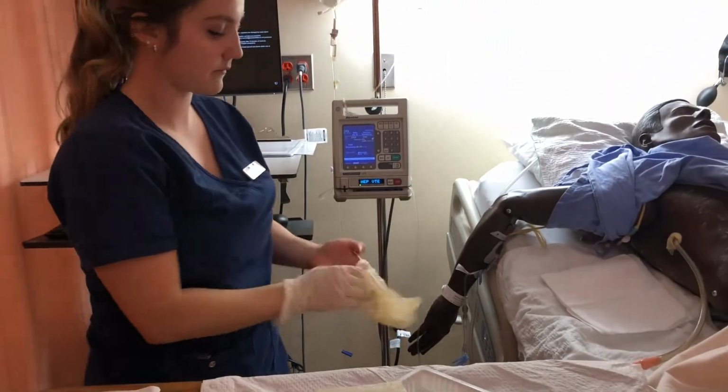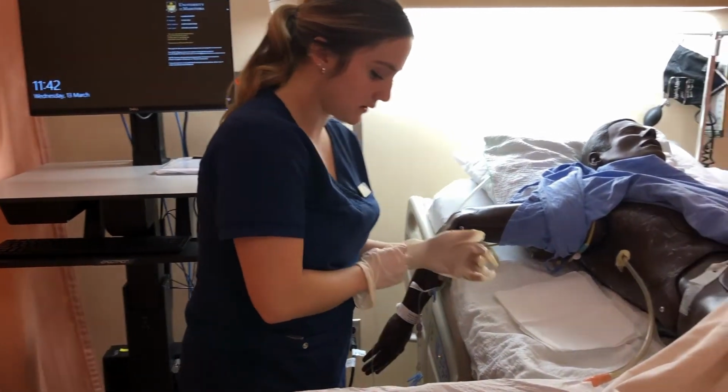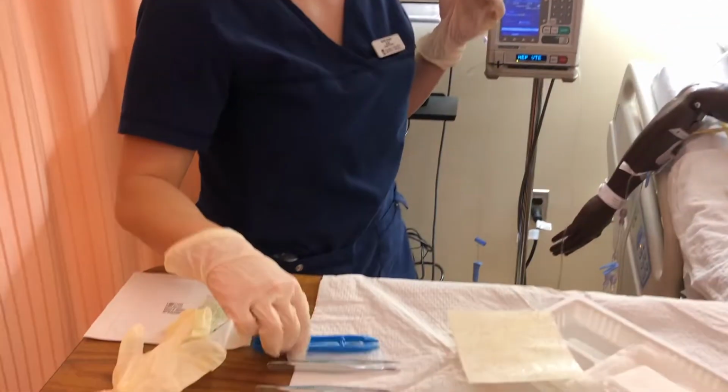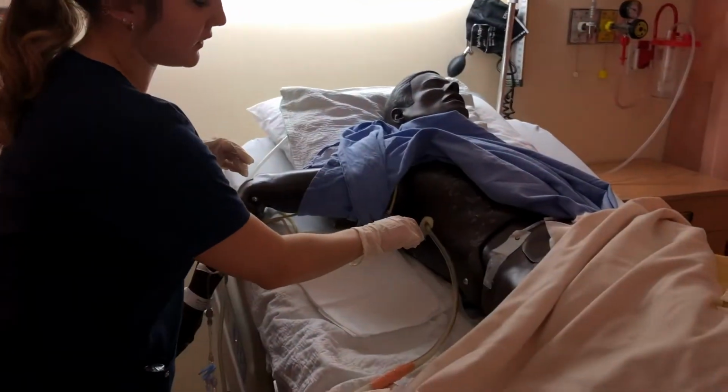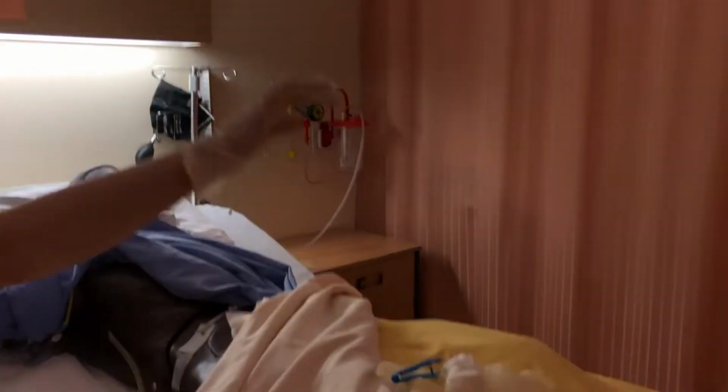Okay. So, I'm going to just kind of assess the site to see if there's any redness or excessive drainage. I'm going to use my blue forceps to take off the old adaptic dressing. And those are garbage too.